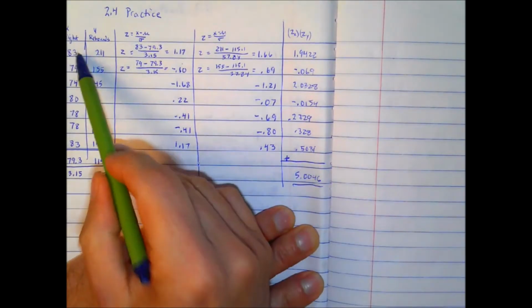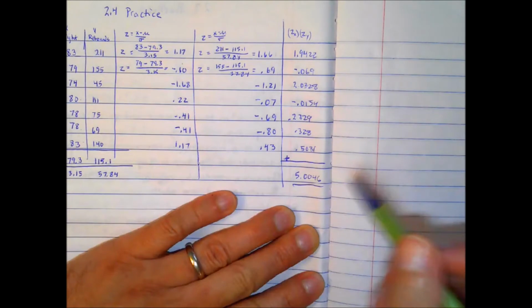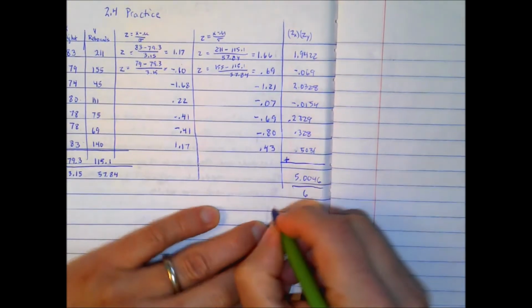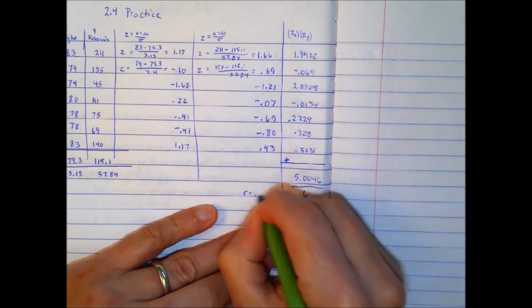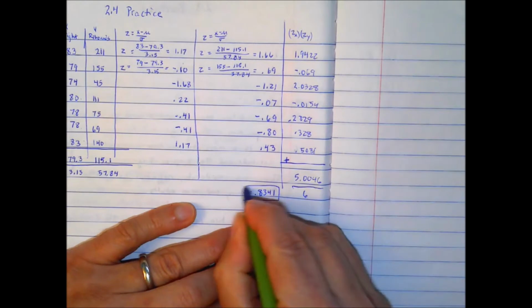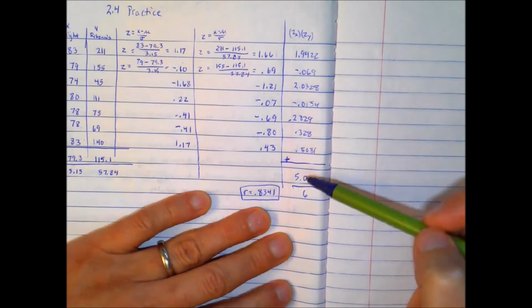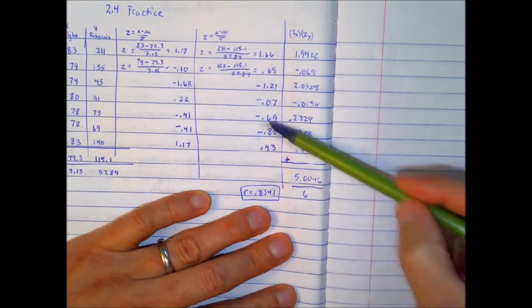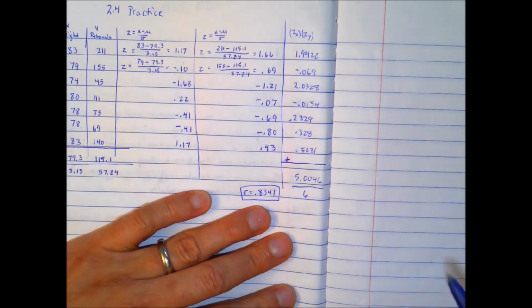So there are 1, 2, 3, 4, 5, 6, 7. Okay, 7 minus 1 is 6. If I take that and divide it by 6, I get an R that is about 0.8341. If you go on Desmos and do it, you'd probably get something a little bit different than this, just because I rounded all these numbers as I was writing them down. But it should be somewhere around there.